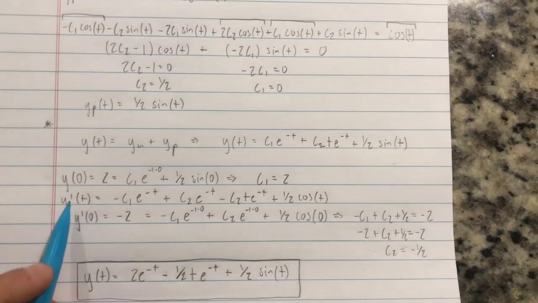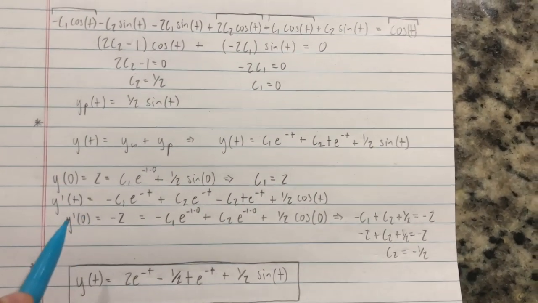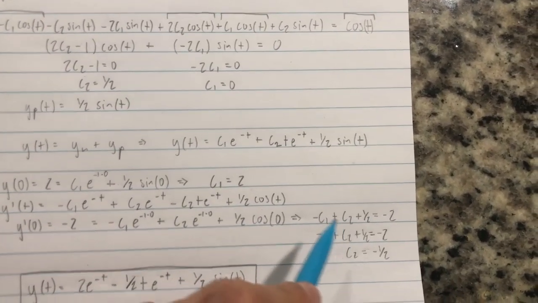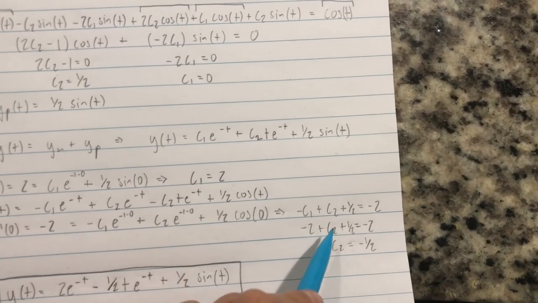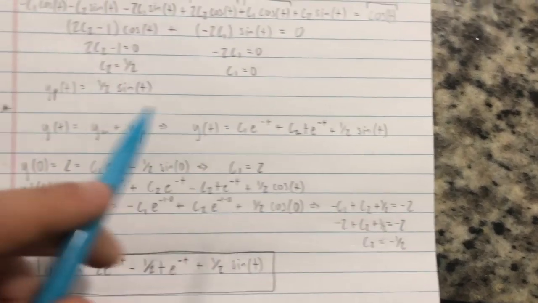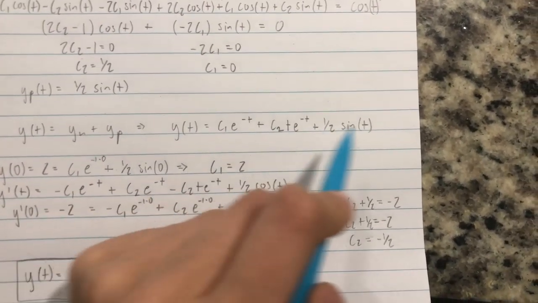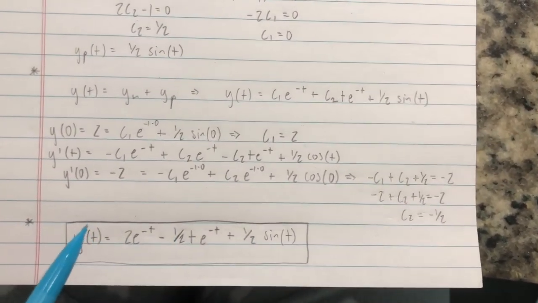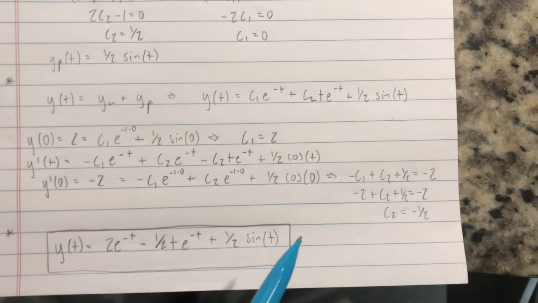Okay? Then you find y prime of t. You just take the derivative of this equation, like y'all know how to do, and you plug in the initial condition down here. So in this case, neither of them zero out, but that's okay because we already have our C1 from up here. So we plug in our C1 and we solve for our C2, which ends up being negative 1/2. Now taking our C2, negative 1/2, and our C1 from here, 2, we are able to plug that back into this general solution to get the unique solution. So this is what the unique solution ends up being: 2e to the negative t minus 1/2 te to the negative t plus 1/2 sine of t.